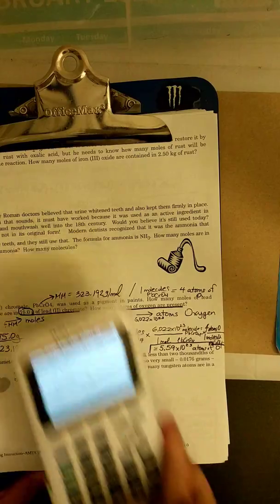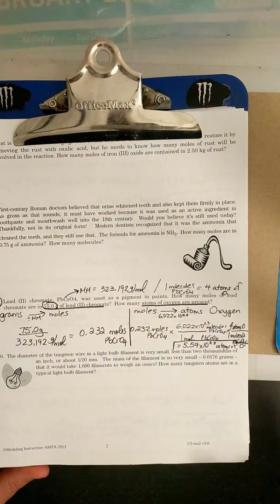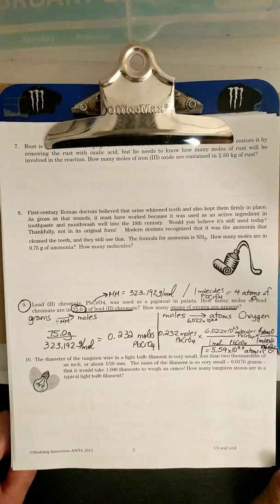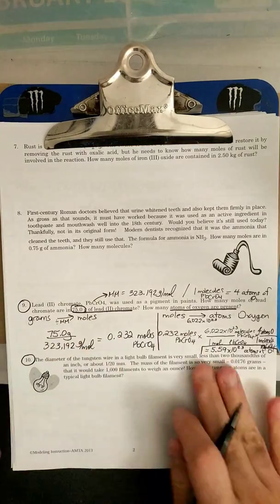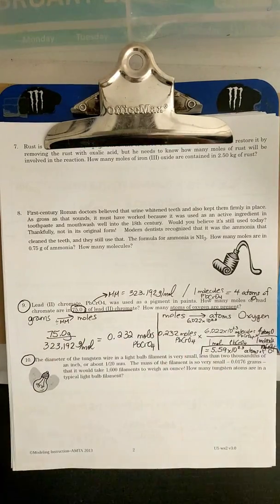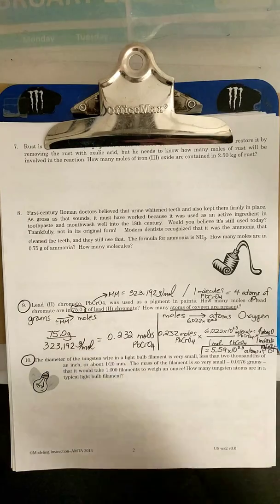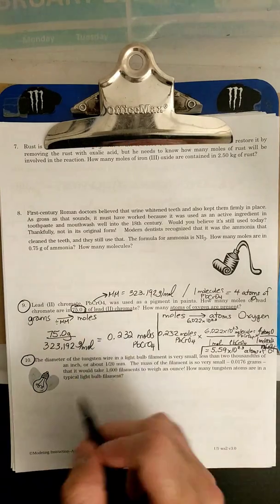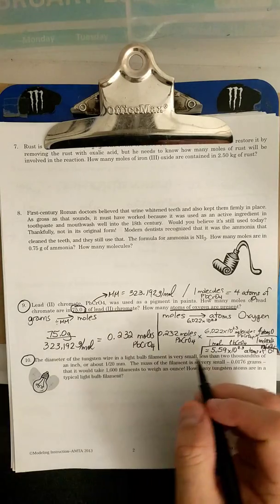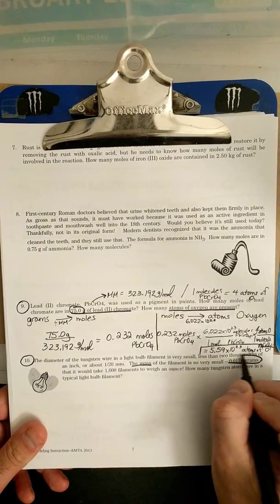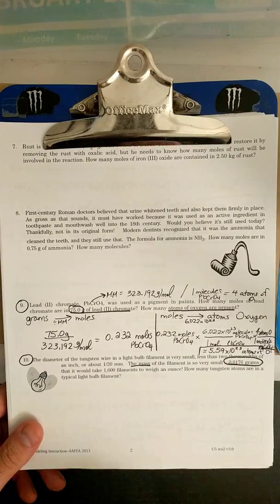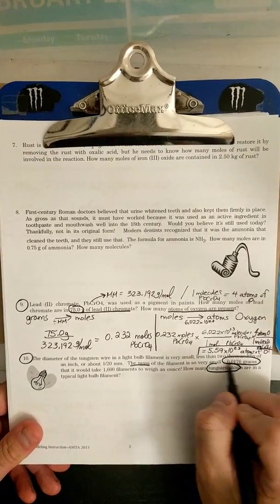Okay, so I wanted to do some problems from your homework. You should check to see if you got those answers for these problems. And then a lot of you have been asking me about number 10. Don't be confused by all of this extra information. Your job is going to have to be eliminating this extra information. Who cares about the diameter of tungsten? Who cares about this millimeter? It says the mass of the filament is 0.0176 grams, and it wants how many tungsten atoms are there.